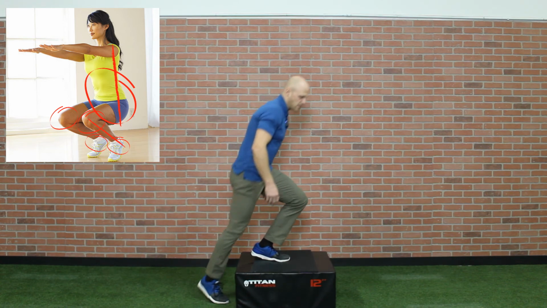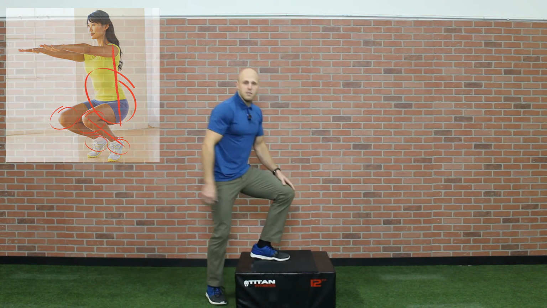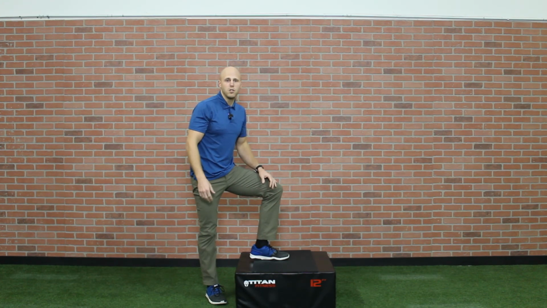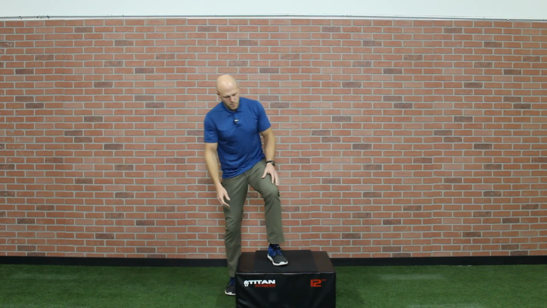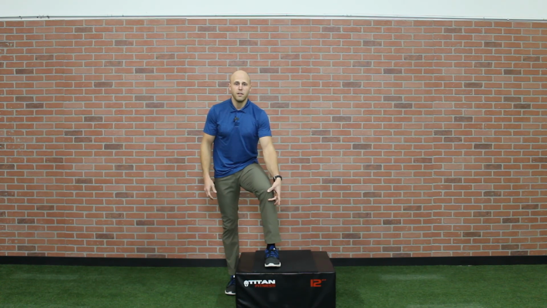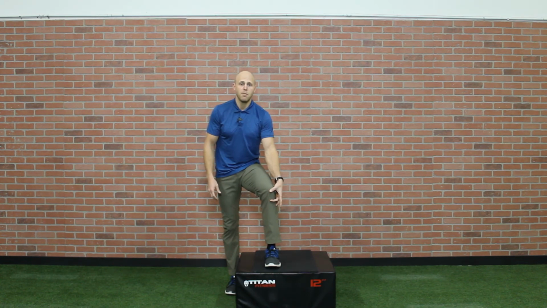If my heel's lifted and I step up, you can see people start to develop what is commonly called runner's knee or jumper's knee, some tendonitis here at the front of the knee, so patellar tendinopathy. That is something else that we pretty commonly see in the clinic just because people are not moving the right way.